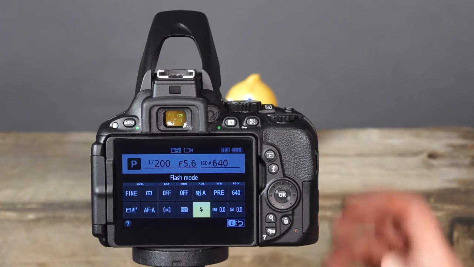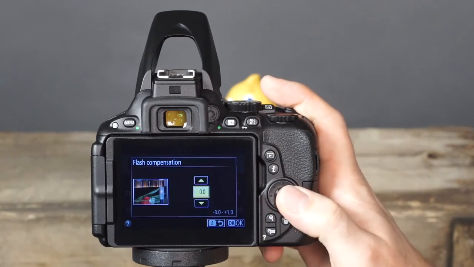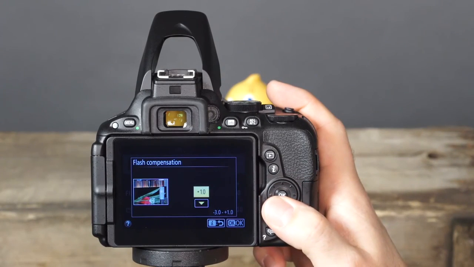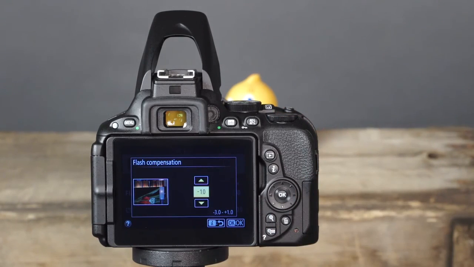You may find that the flash is producing too much or too little light for your images. Using the flash compensation will allow you to make adjustments to the overall brightness of the image when the flash is used. To adjust the flash compensation, press the I button and select Flash Compensation. Here you can use the multi-selector or touch screen to adjust the flash compensation. You can choose values with a plus sign to make the image brighter and values with a minus sign to make the image darker.